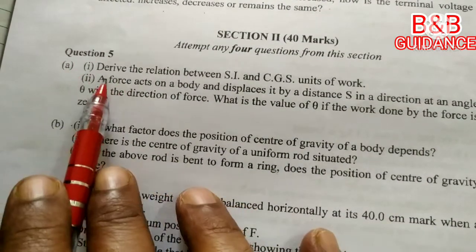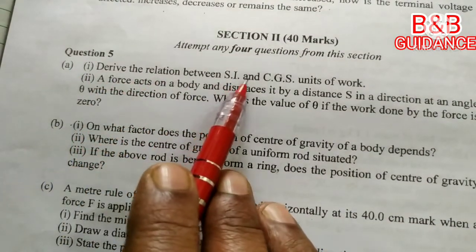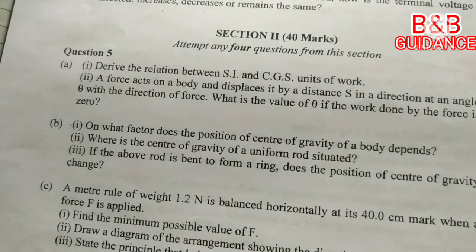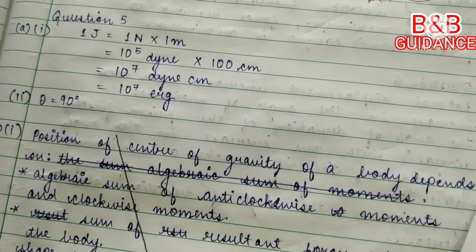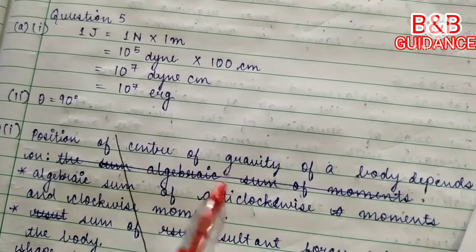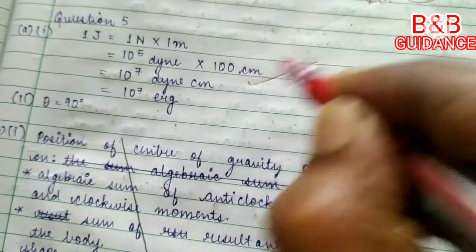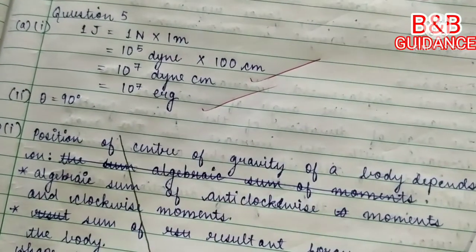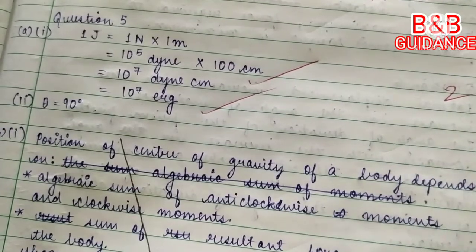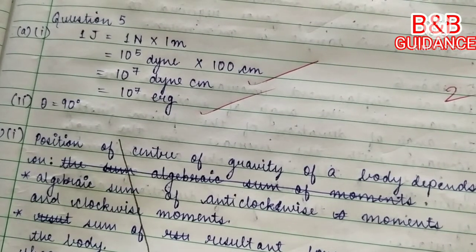Question 5a. Derive the relation between SI and CGS units of work. You know that SI unit of work is joule and CGS unit of work is erg. Yes, it is correct. So 2 marks. Second part of the question.